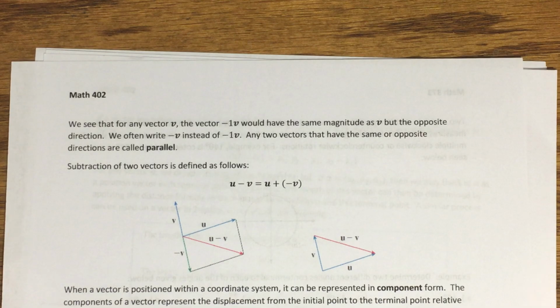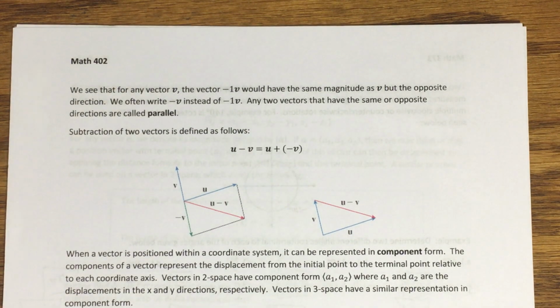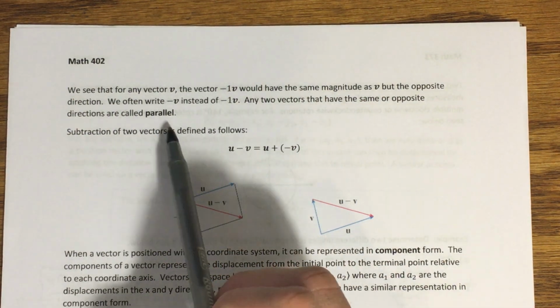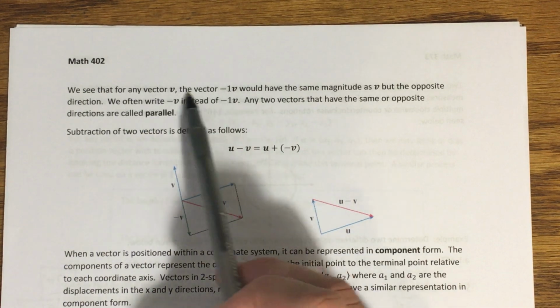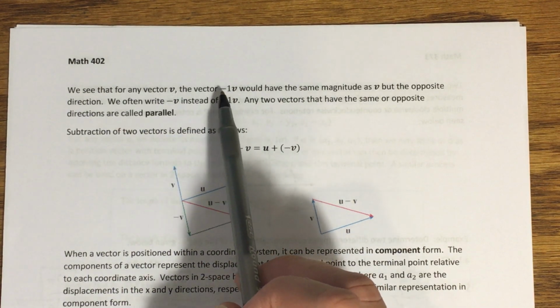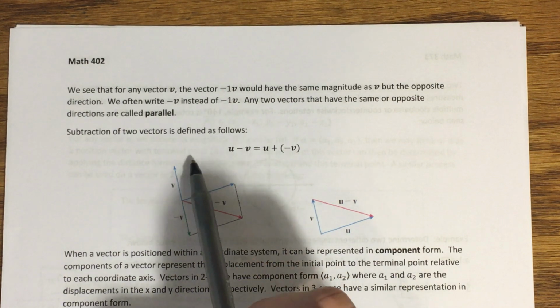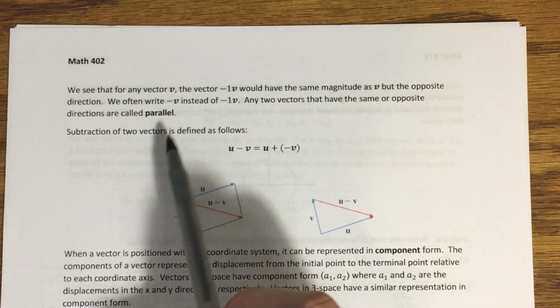All right. Let's talk about subtraction next. Vector subtraction, we actually interpret... Oh, I'm sorry. I'm getting a little bit ahead of myself. There's one term that I wanted to mention here. We talked about this already, the fact that -1 times a vector v, we can simply write as -v, but we literally mean this when we write that.